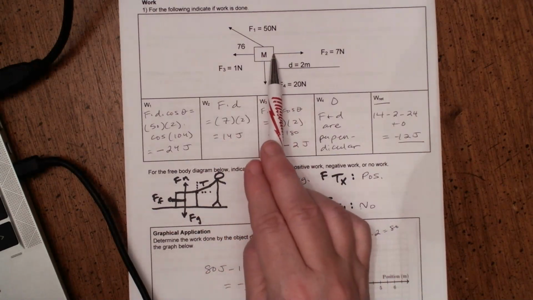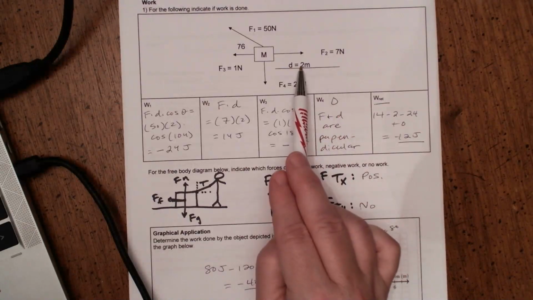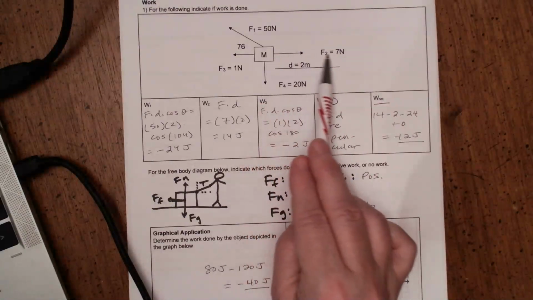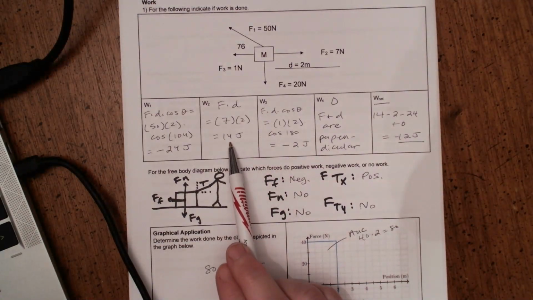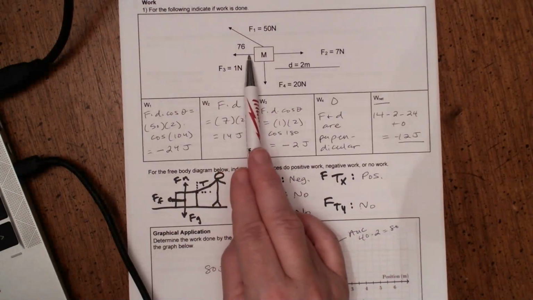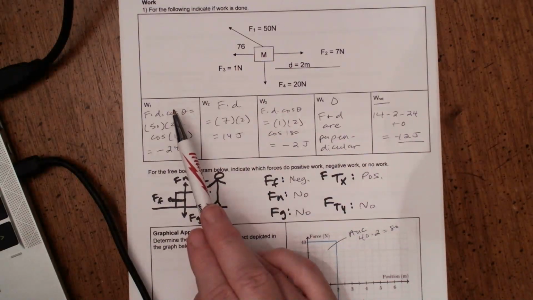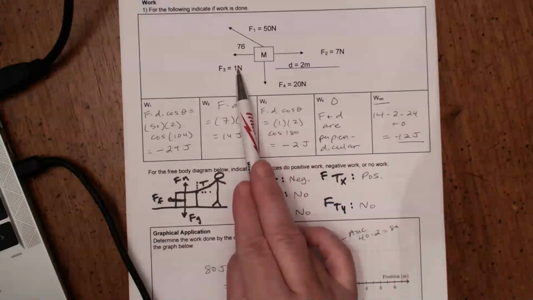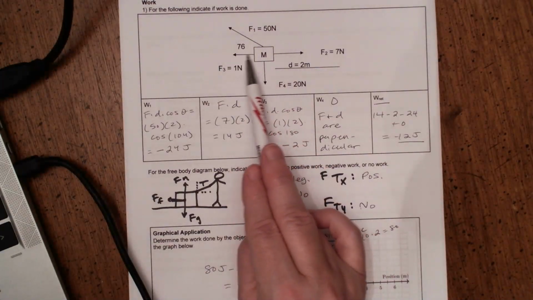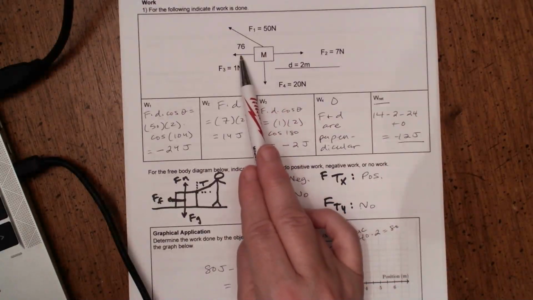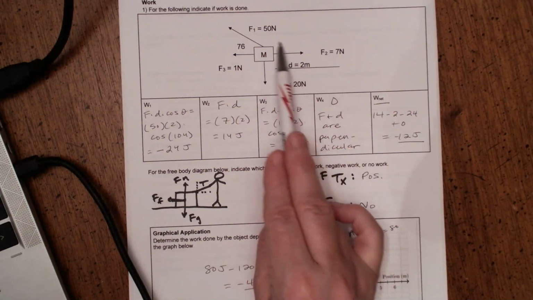Then I've got this force. This is kind of a normal force we would expect, an applied force, 7 newtons times 2 meters. The force is parallel to displacement, so I don't have any cosine considerations there. So I get 14 joules. This almost seems like a force of friction to me. So 1 newton times 2 meters times cosine of 180. I used 180 there because this is in the exact opposite direction of the displacement.